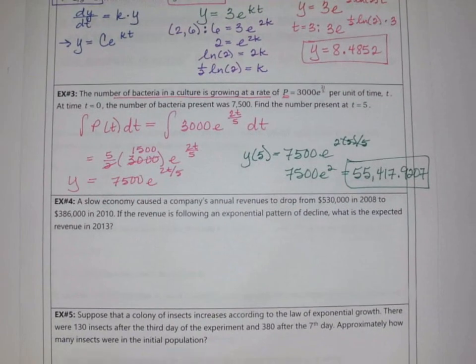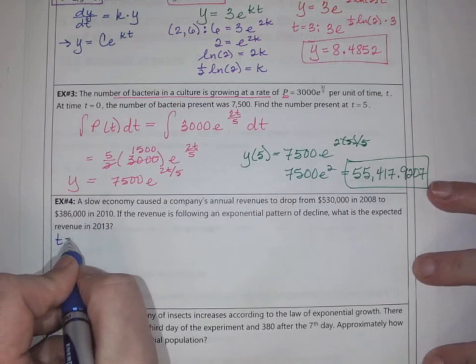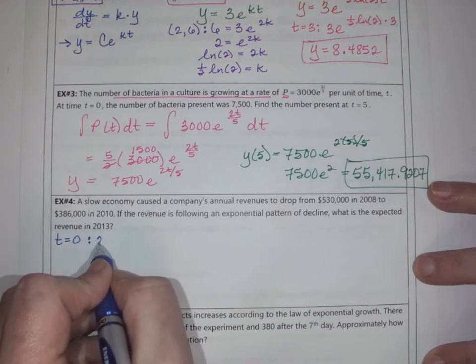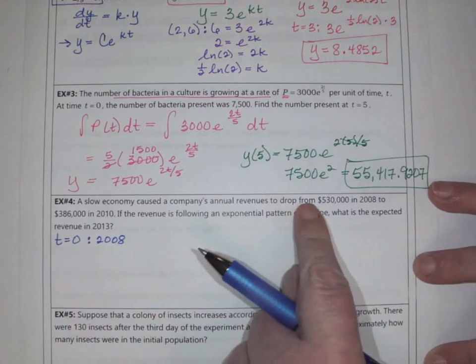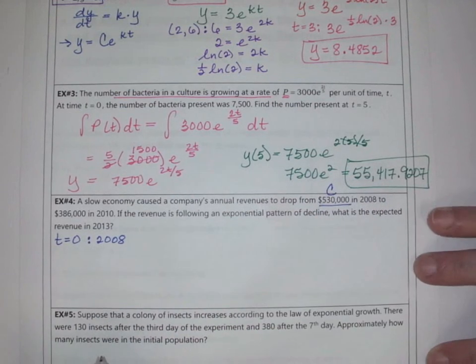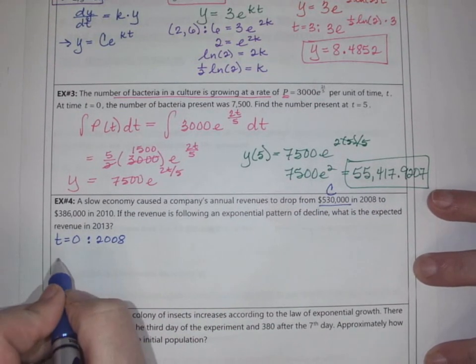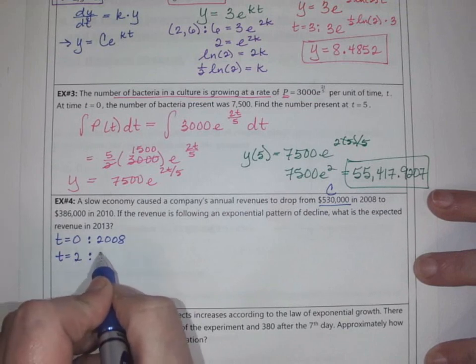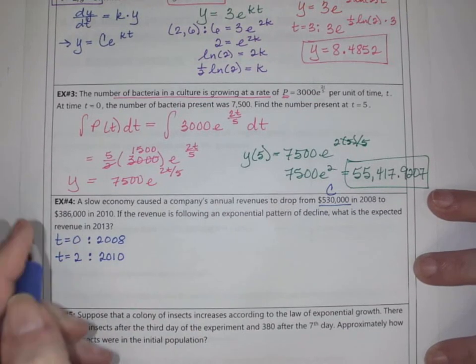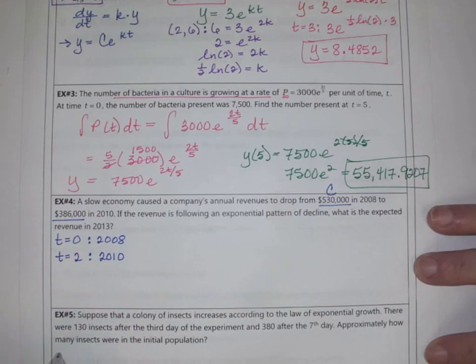All right, for example 4, a slow economy caused a company's annual revenue to drop from $530,000 in 2008 to $386,000 in 2010. If the revenue is following an exponential pattern of decline, what is the expected revenue in 2013? Okay, so what I'm going to do is set my t equals 0 to correspond with 2008. So that means my initial condition is 530,000. So if t is equal to 2, that would be 2010, so that would be my revenue of 386,000.